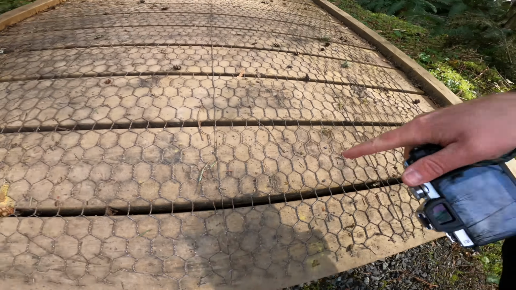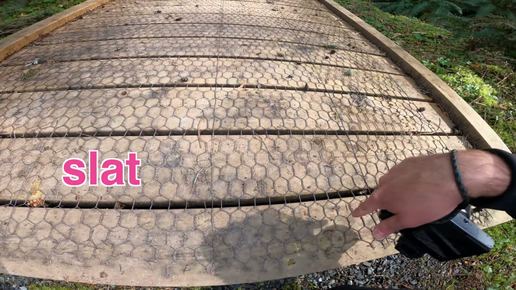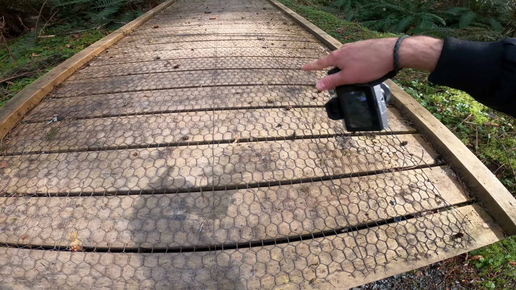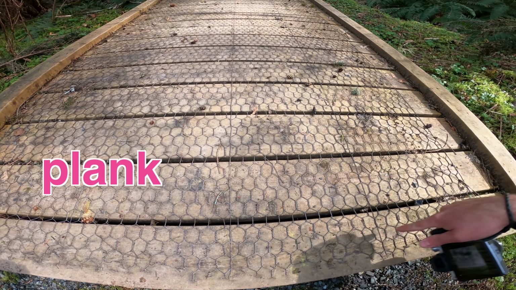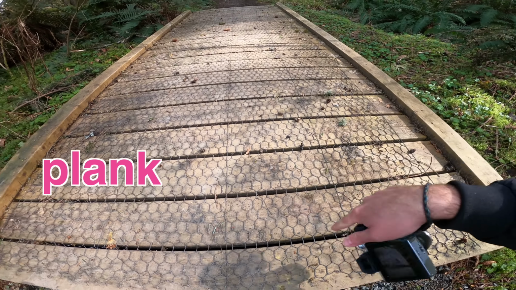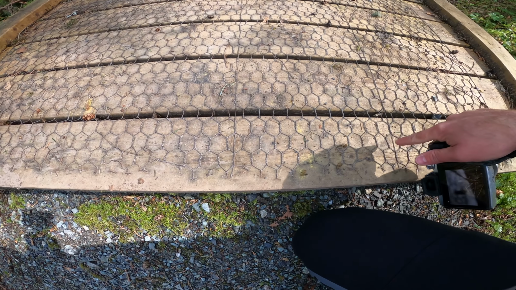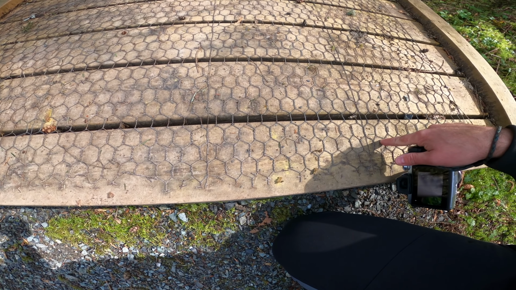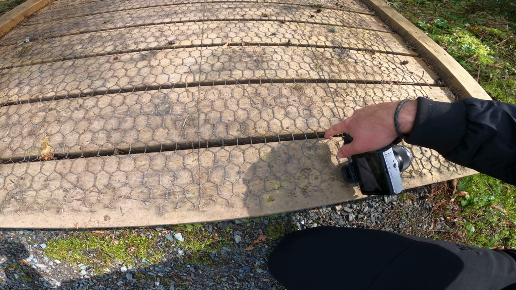Because you can see here the wooden slats, right? So these things, you could call those slats. You've got the wooden planks, right? That's a plank. It's another plank, another plank. But you could also call it a slat. So you've got the wooden slats, and then you've got this chicken wire stuff that's stapled into the wood. You can see there's a staple, there's another staple. Someone just took a staple gun and stapled the chicken wire down to this bridge.